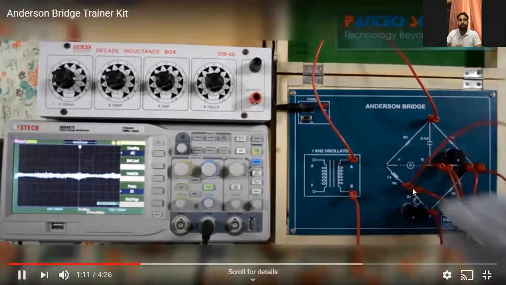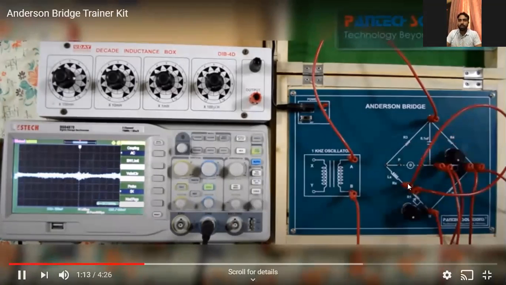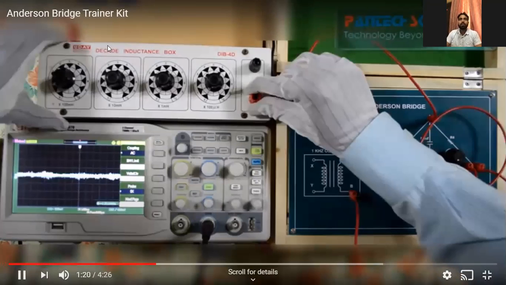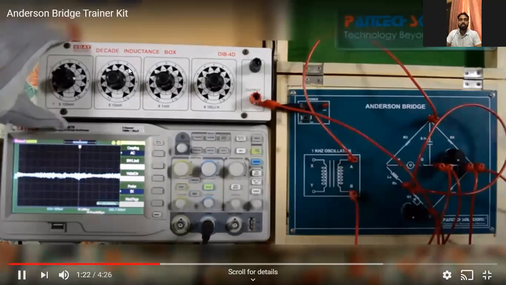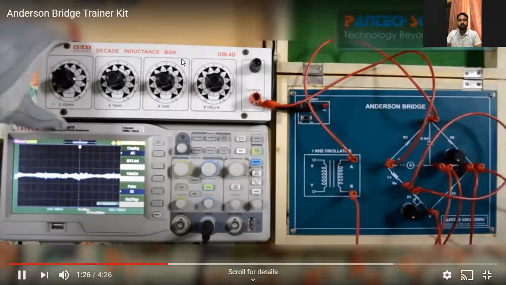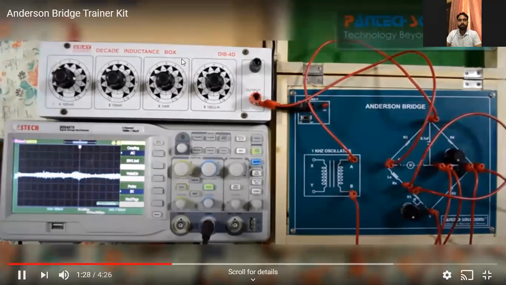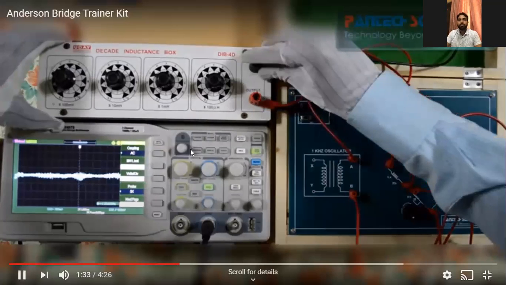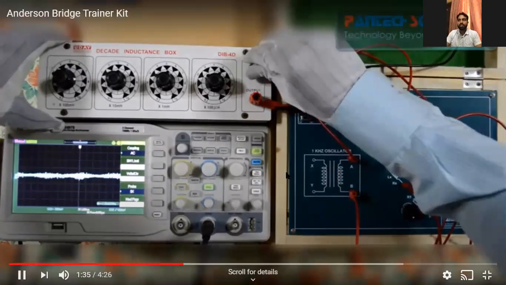These are just the connecting leads. Connecting 1 and 2, connecting one by one, and then you can take. Now connecting this one from this decade box. If you see here, completely it is mentioned. Here we have a decade inductance box, and that is being connected here. So this is basically all the connections.